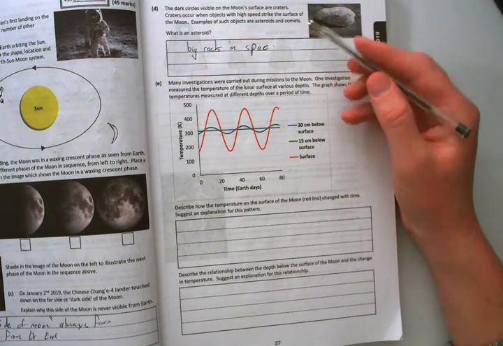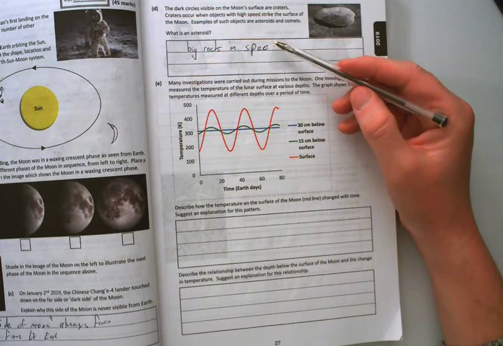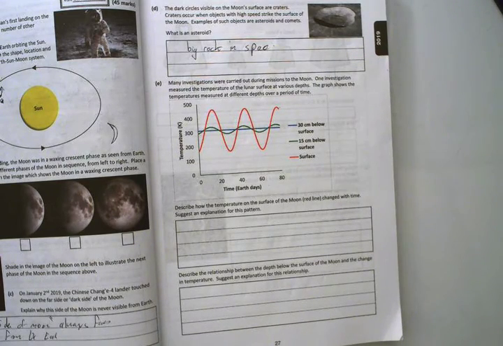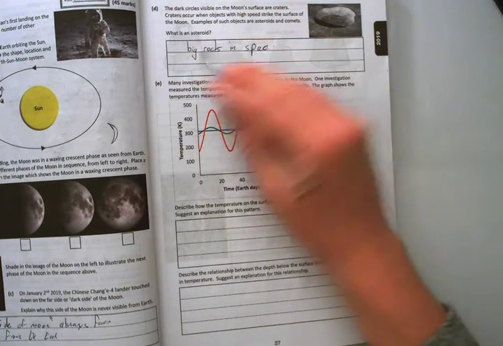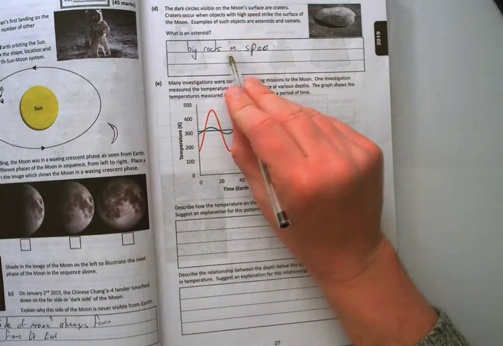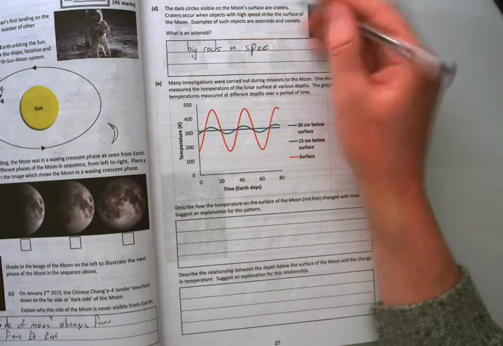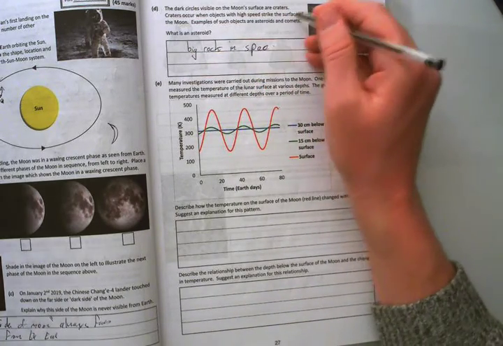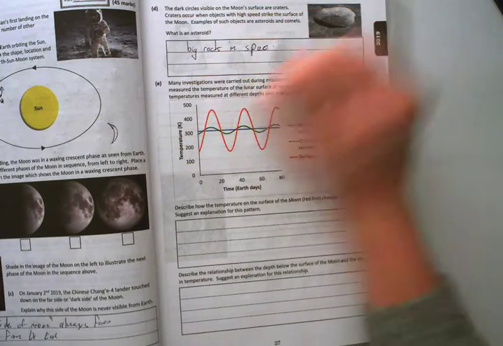Okay, where are we at? So we got big rock in space. That doesn't seem like the best answer possible, but what it is. An asteroid is just a big rock. Comets are mostly ice. So yeah, big rock in space, traveling fast.